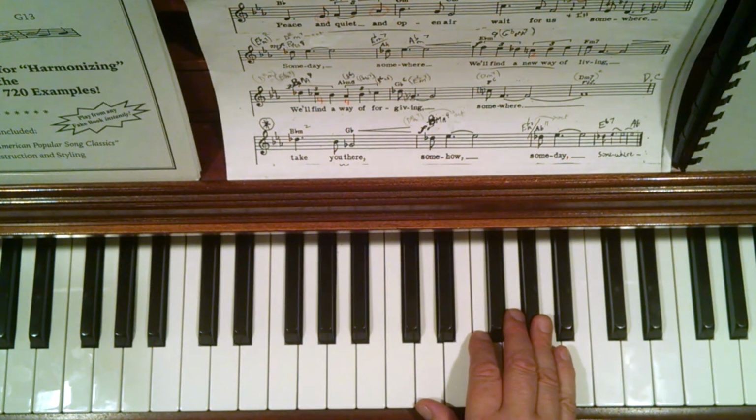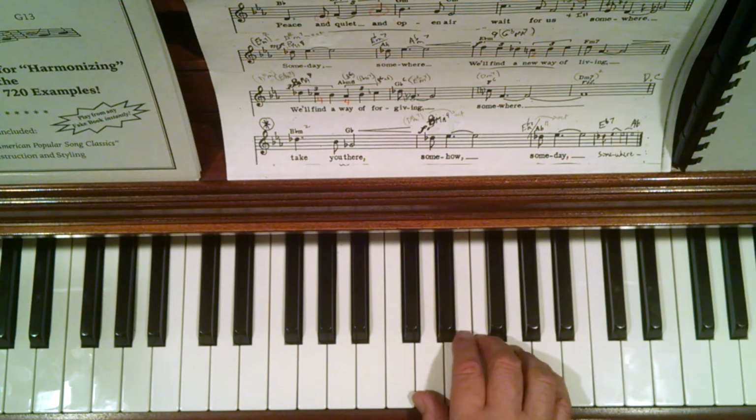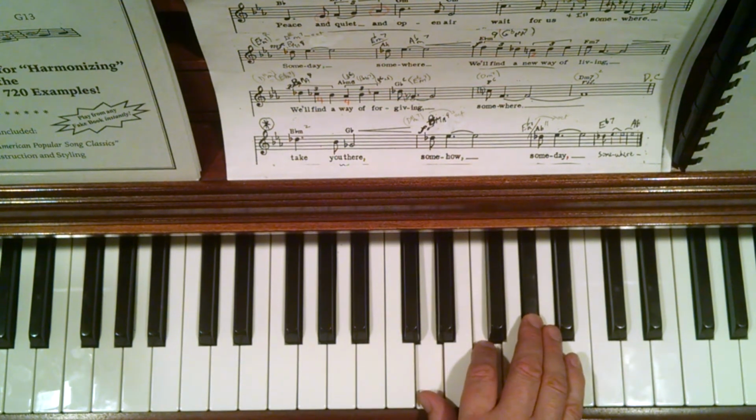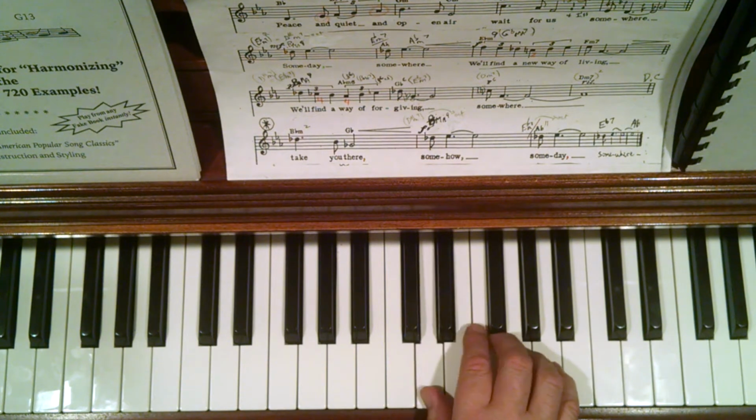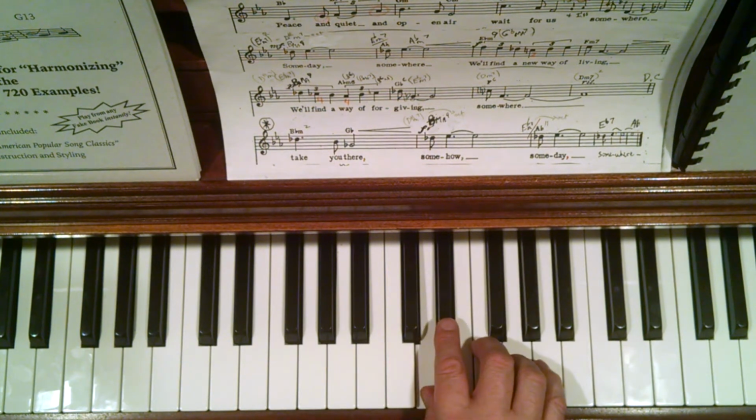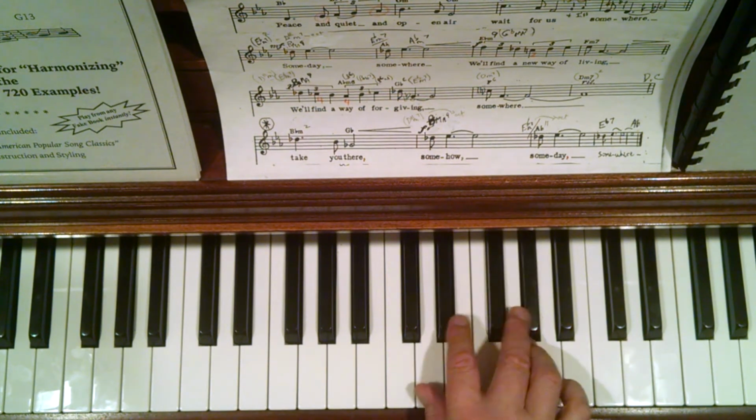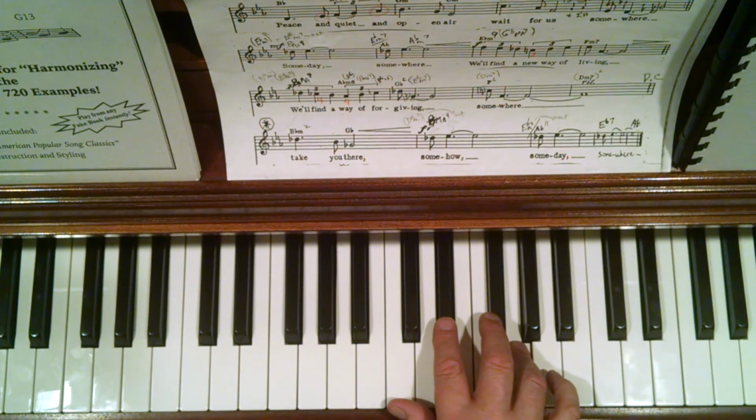For a melody, there's usually 80%, 70% chord tones, and 30%, 20% non-chord tones. So here's the melody, here's the chords, and here's the chord tones, and the other notes are. So these are the two non-chord tones.